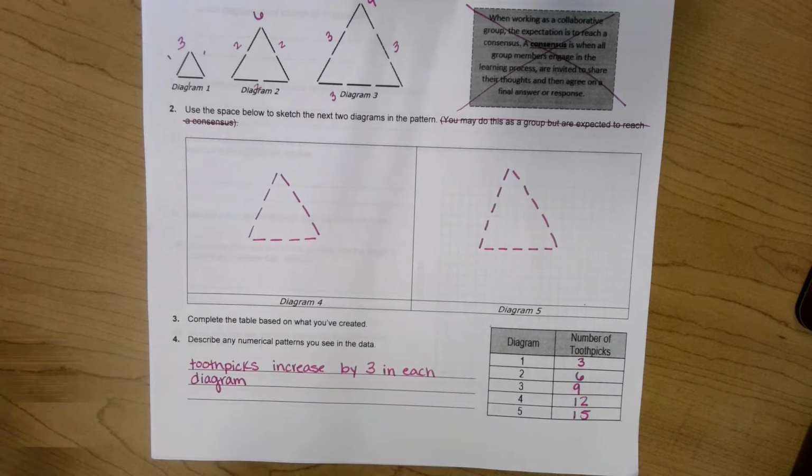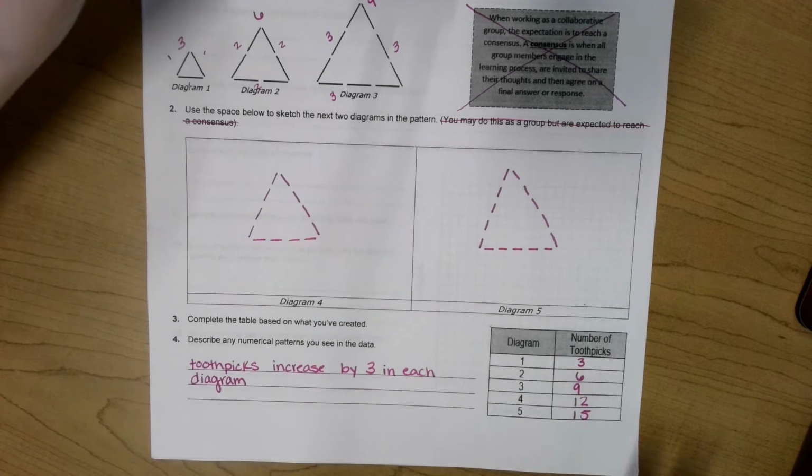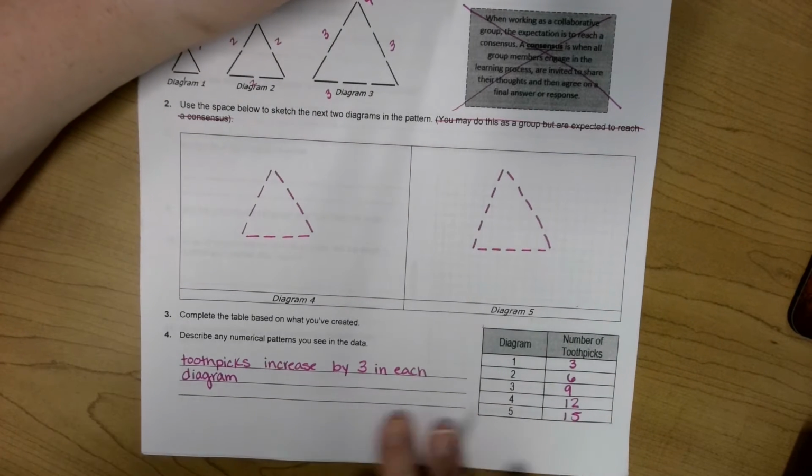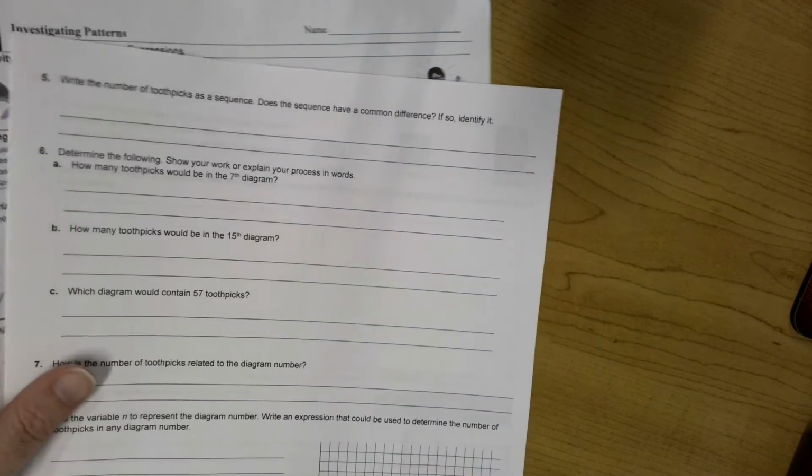All right. You could tell me some other things like, well, for example, you could tell me how the diagram number and the number of toothpicks are related. You could tell me that each one of these is a multiple of 3, which is true. So there's a few other things you could tell me about this, but the most important is that the toothpicks are increasing by 3 in each diagram. All right, so let's move on to the second page.